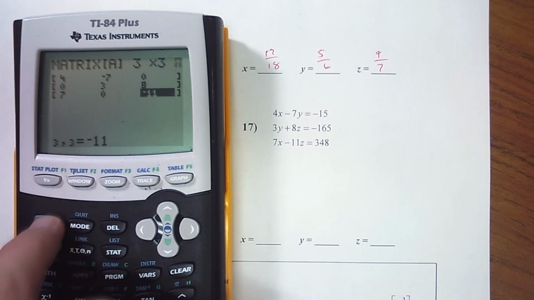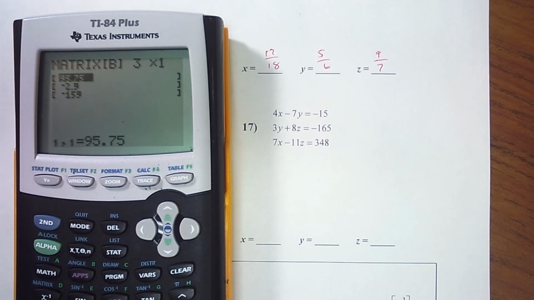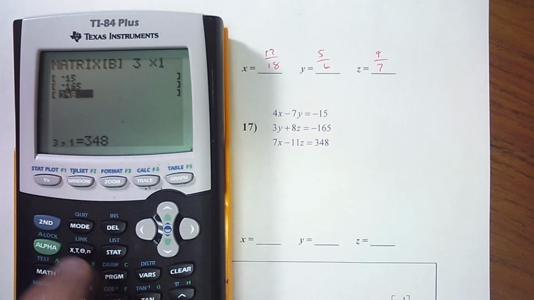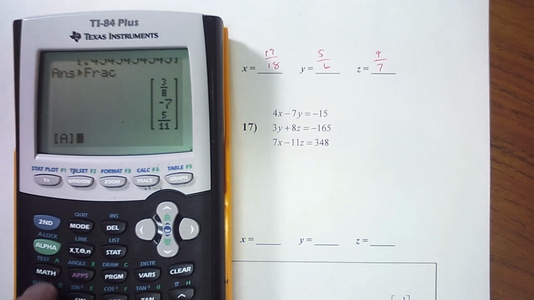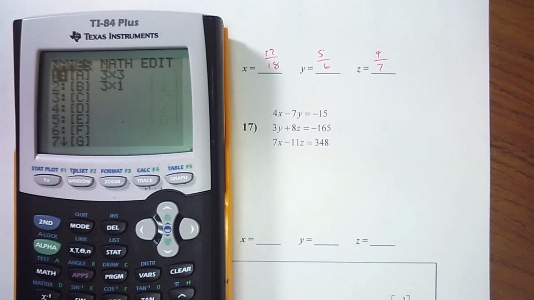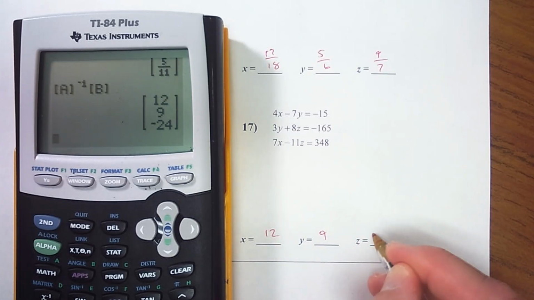And then second matrix, edit number 2 to a 3 by 1, negative 15, negative 165, 348. Second quit, second matrix 1 inverse, second matrix 2. 12, 9, negative 24.